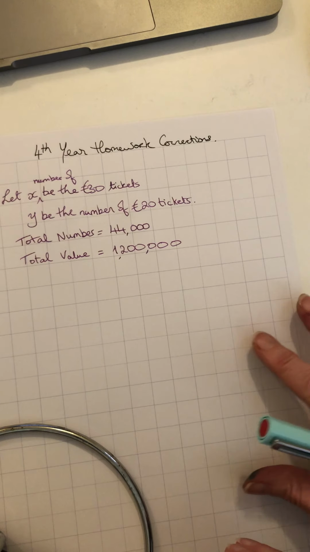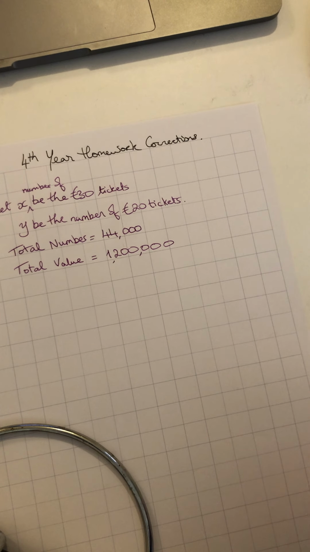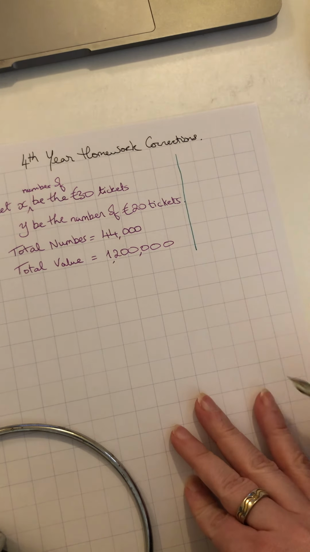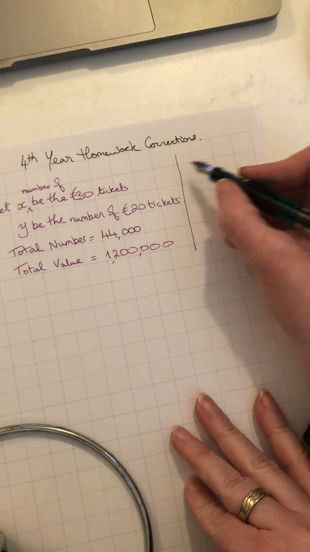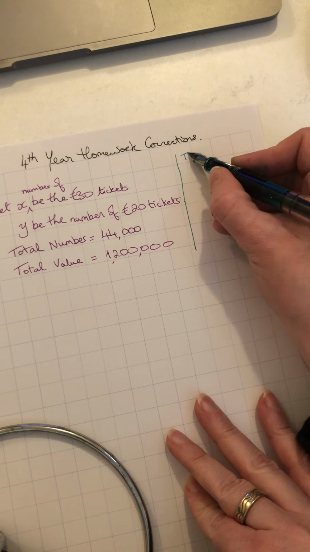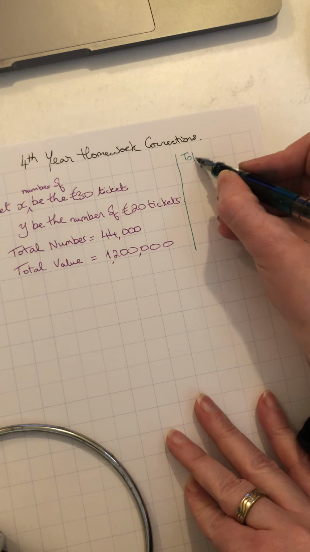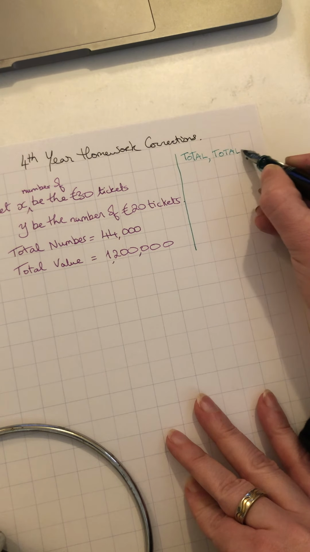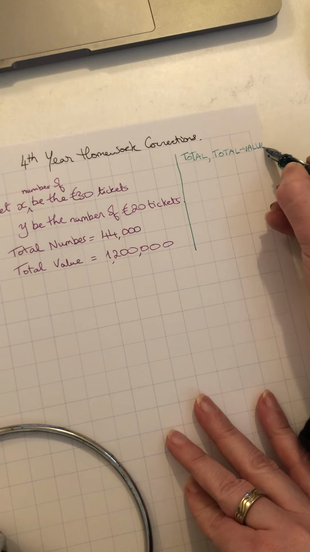And you've seen this type when you've done Junior Cert simultaneous equation questions as well. I refer to this type of word problem as total and total value questions.